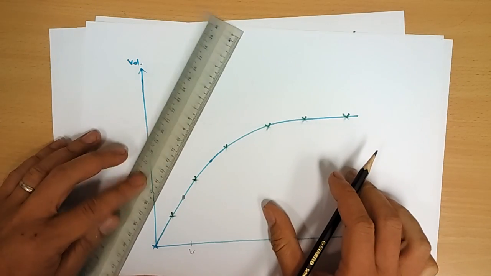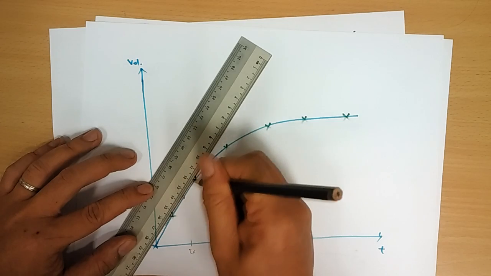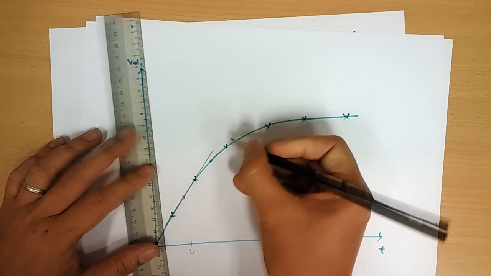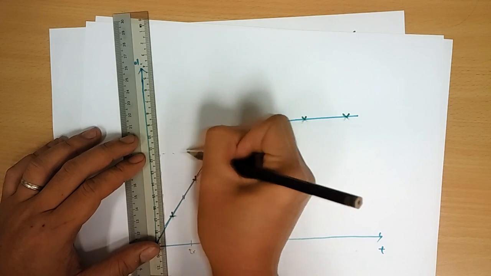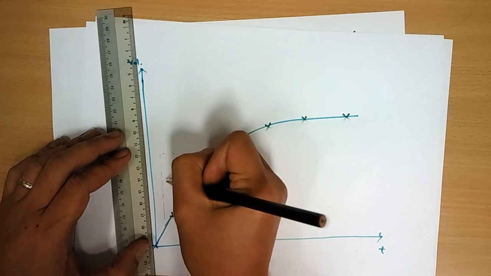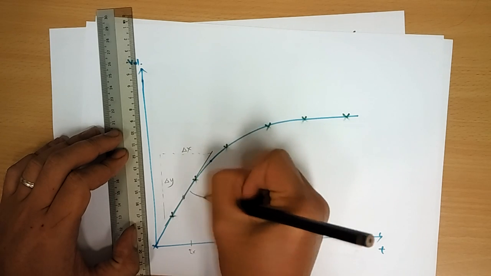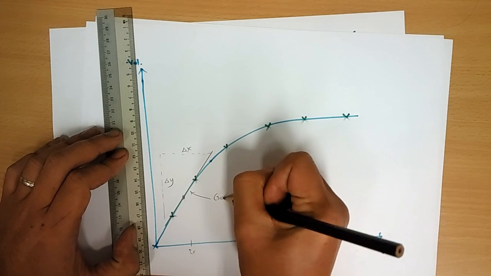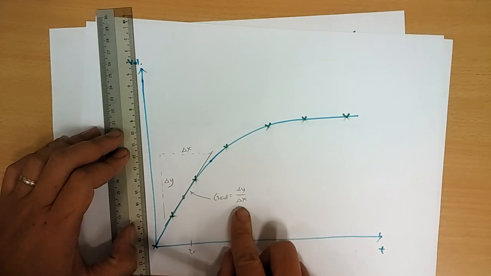What you need to do is find a tangent at the point, and from the tangent you will calculate the gradient based on the difference of y over the difference of x. So the gradient is simply equal to change in y over change in x.